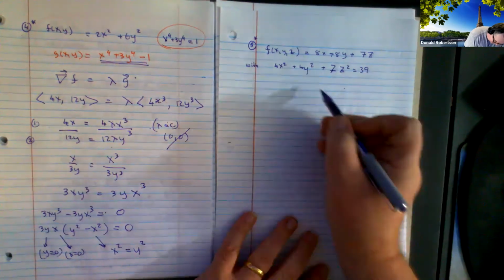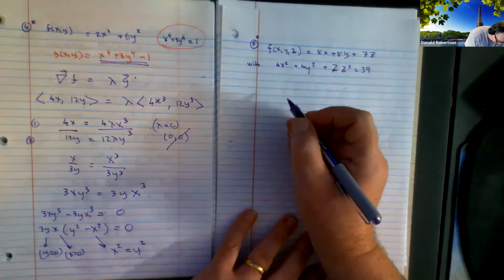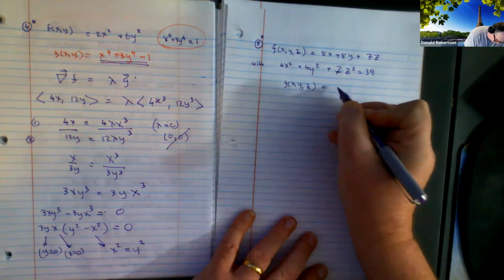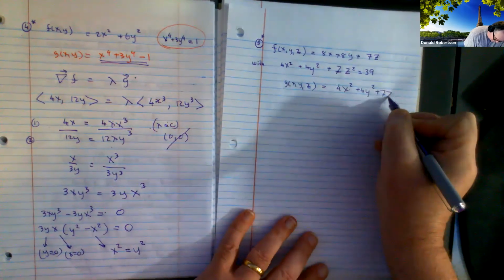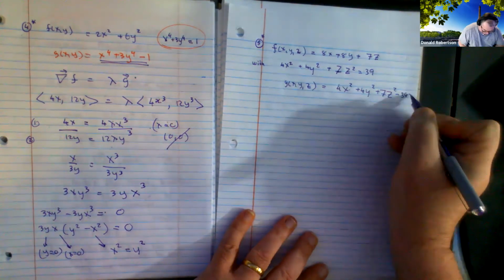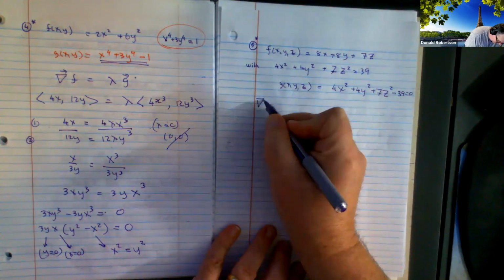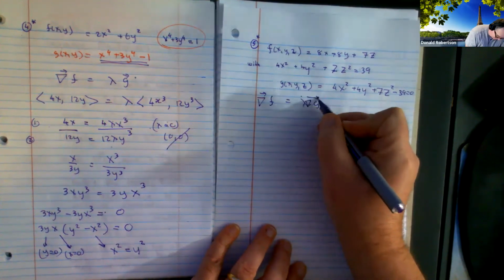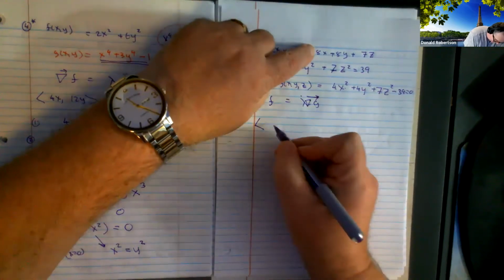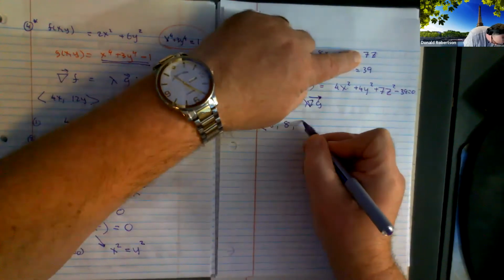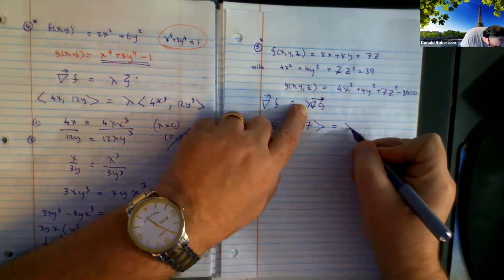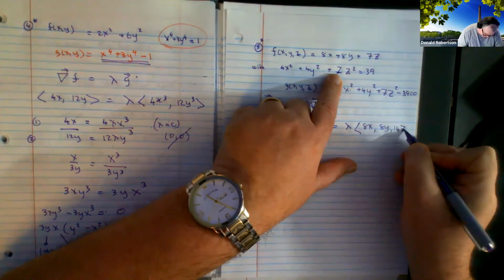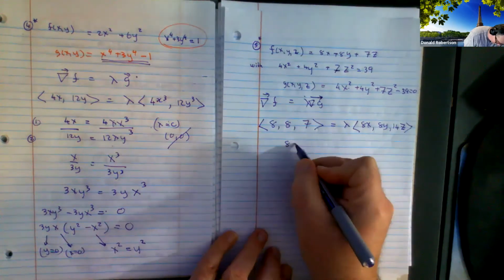So here is our function, and here is the constraint. We're going to identify g of x, y, and z this time. It's 4x squared plus 4y squared plus 7z squared minus 39 equal to 0. And we're going to find the gradient and set it equal to lambda times the gradient of g. That gets you 8, that gets you 8, and this one gets you 7. So you're going to have lambda: this gets you 8x, this gets you 8y, and this gets you 14z. That sets up 3 equations.